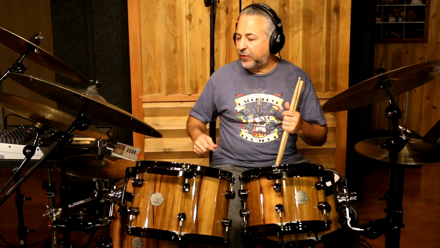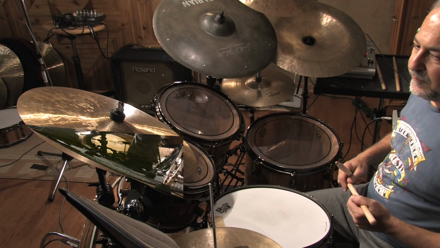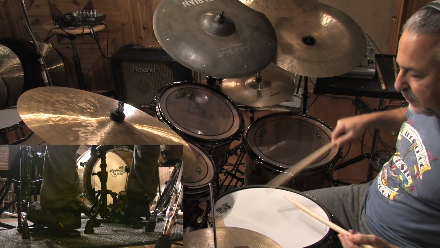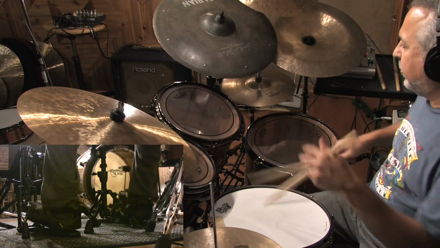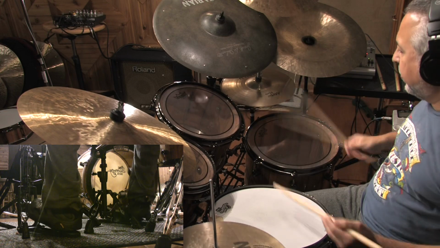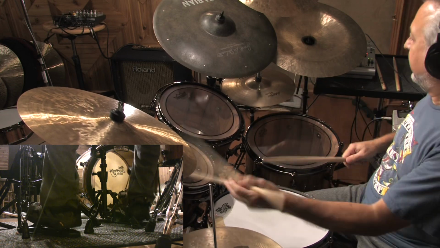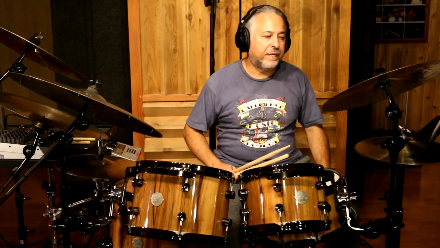Let me give you a little demo of how I practice this. So we'll put on the metronome again. I'll get the ostinato started, and I'll start playing those 5s. So that works really well for soloing.